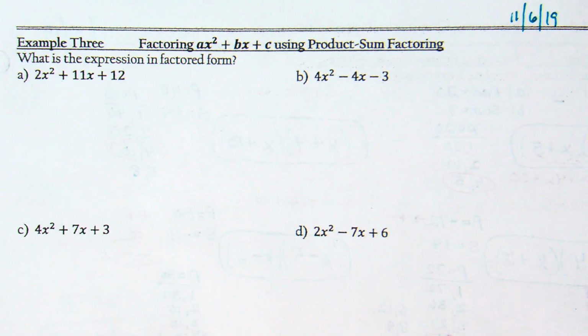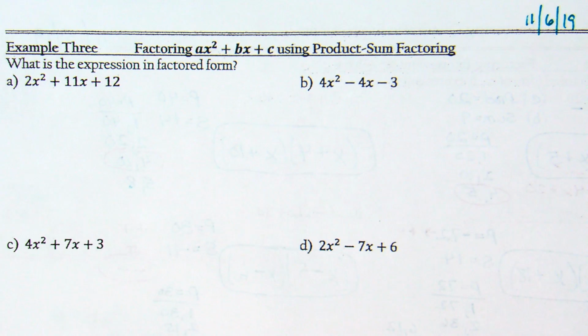So as I look at A, 2x squared plus 11x plus 12. My first question, I want you asking yourself, is there a GCF? No. Okay, so 2, 11, and 12 do not have a GCF. Not all terms have an x. So, with that in mind, can I do what I was doing yesterday and just set up two parentheses, x and x in the front of each parenthesis?